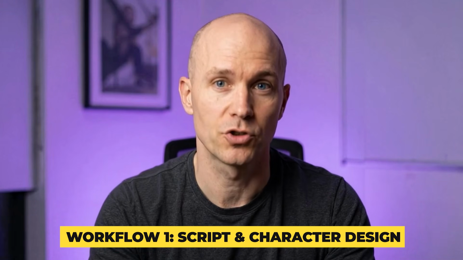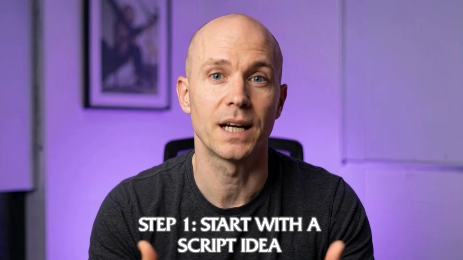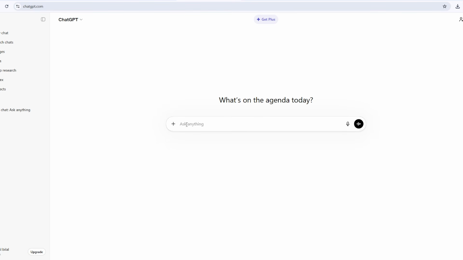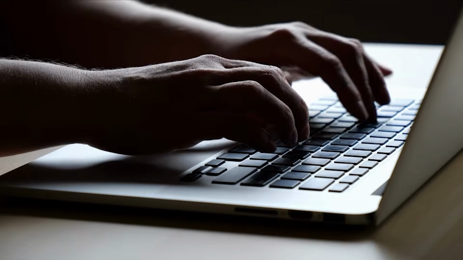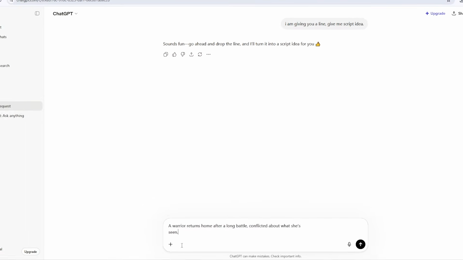Workflow 1. Script and character design. Step 1. Start with a script idea. Open a text editor or use ChatGPT. Write out what you want to create. For this example, let's say you want a sci-fi scene. A warrior returns home after a long battle, conflicted about what she's seen. Don't worry about being perfect. Just get the vibe down.